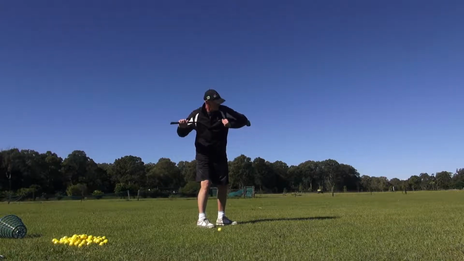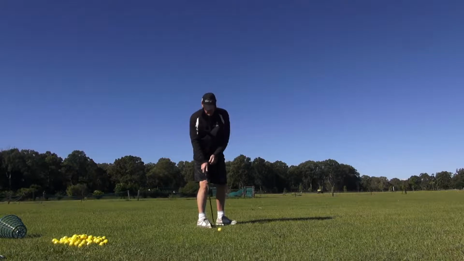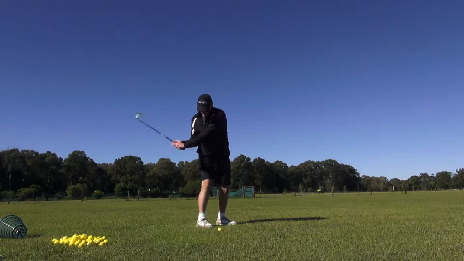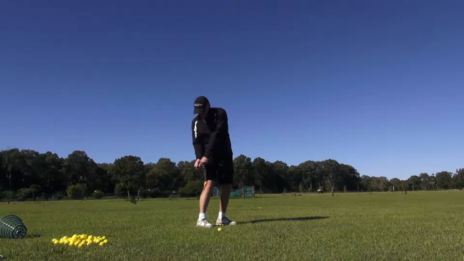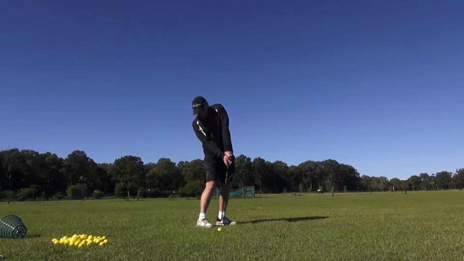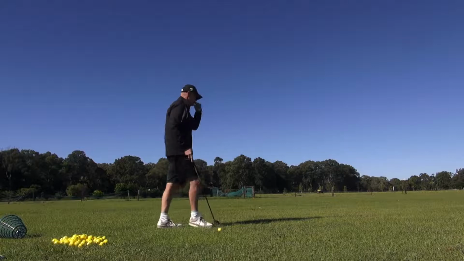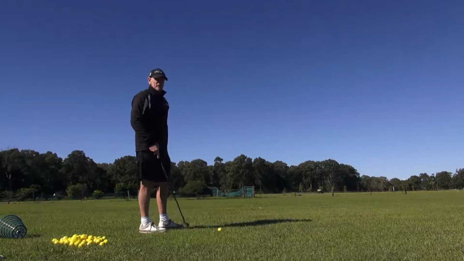Look where I am here now, guys. I'm dead square to the line here, with the back cock. Now I can fire the club at the ball. I'm firing it on my shoulder line, and it's into out, but it's on the target line.